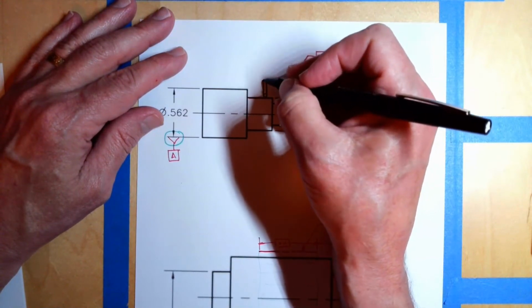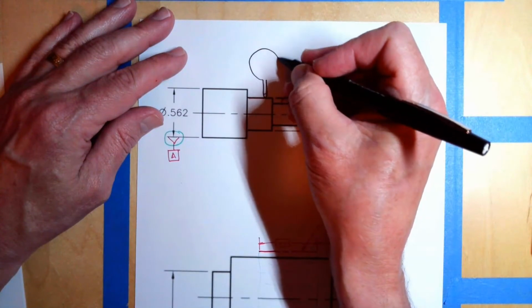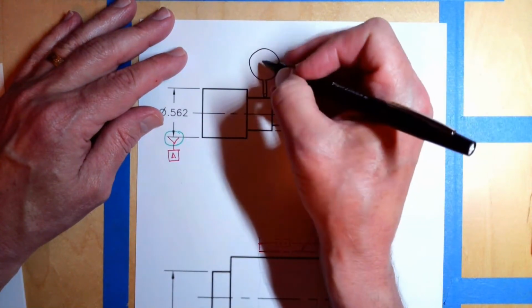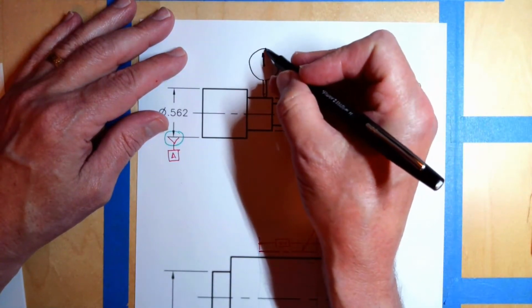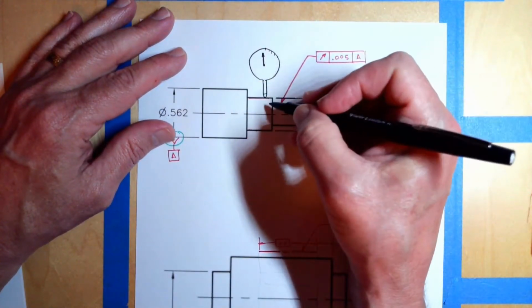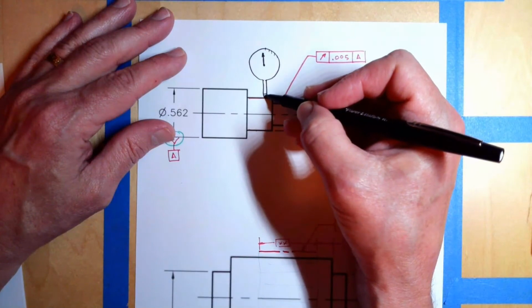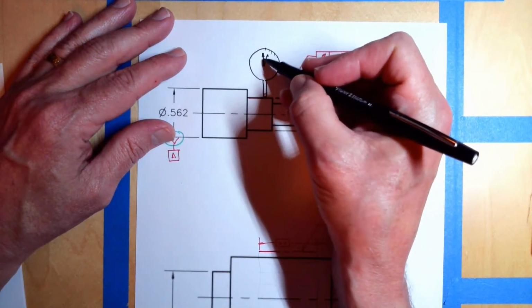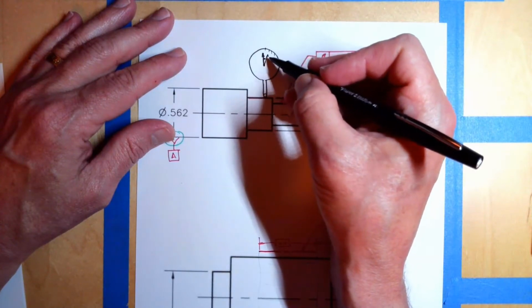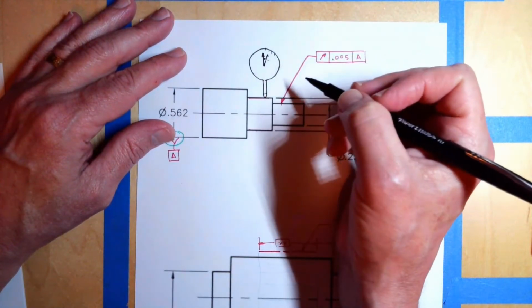It's spring loaded, and it's connected to a dial, and the dial has an arrow on it, and it's marked like this. And basically, when this plunger goes up and down, it's going to move the arm on this dial indicator.